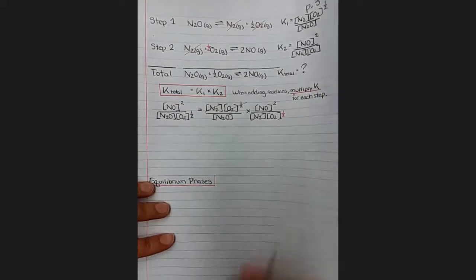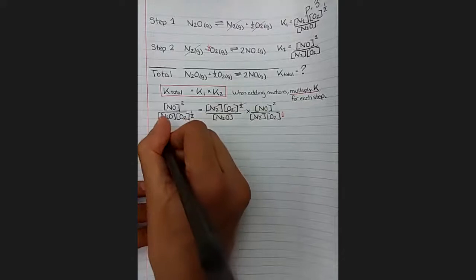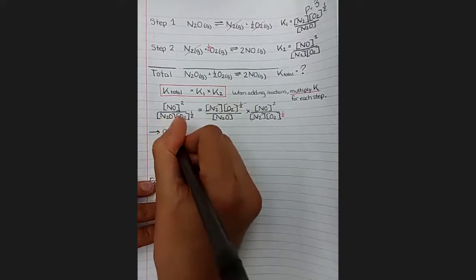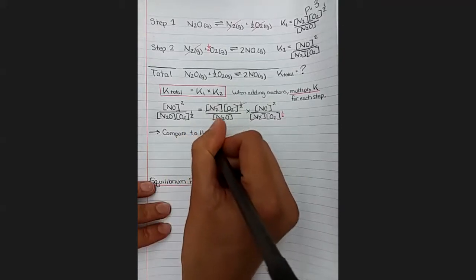This is going to be difficult because this is definitely different than everything we have done so far. Remember what we did a few chapters ago, compared to Hess's law.